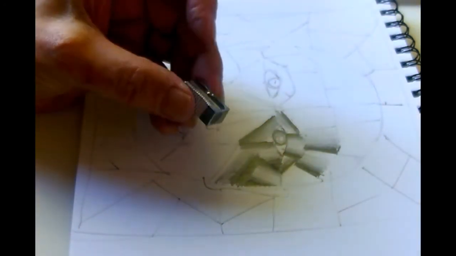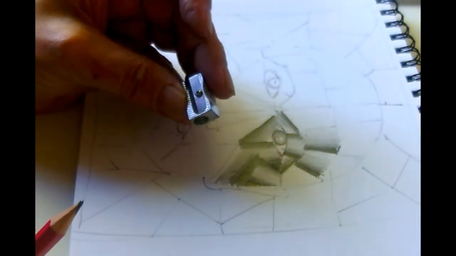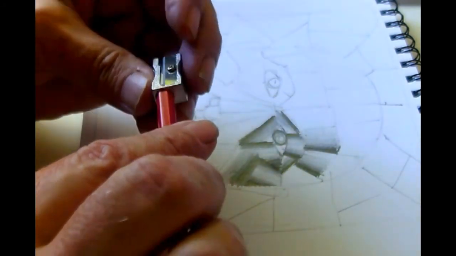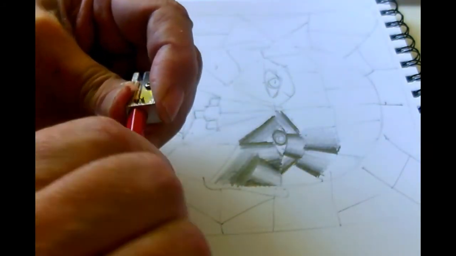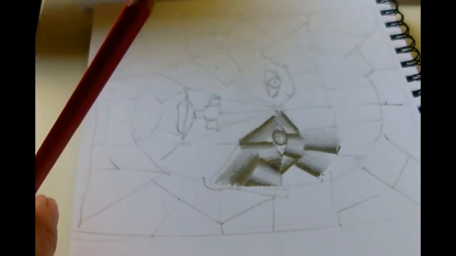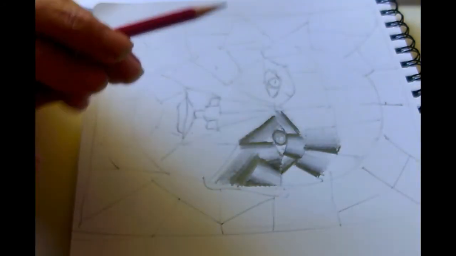Try and use a good sharpener, a metal one if you can. The better quality sharpener the better, because when you sharpen it, it grips and you don't want it to twist the graphite. There we go, that's not a great one actually. Let's just sharpen that up. Sometimes you might want a couple of pencils handy, that's another 2B. But that's basically what you're going to be playing with.